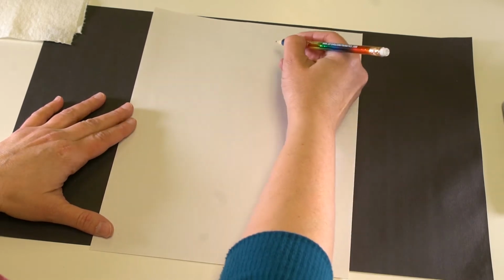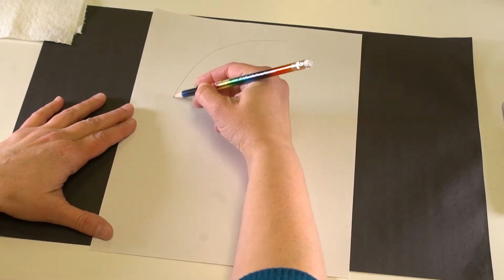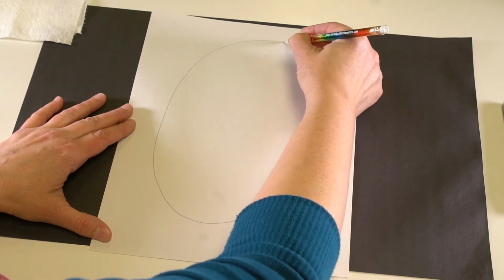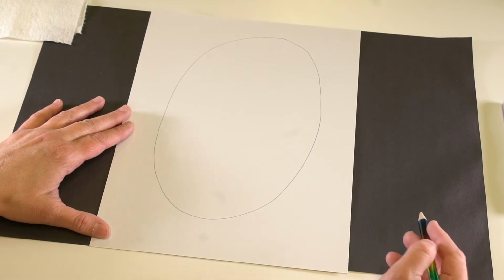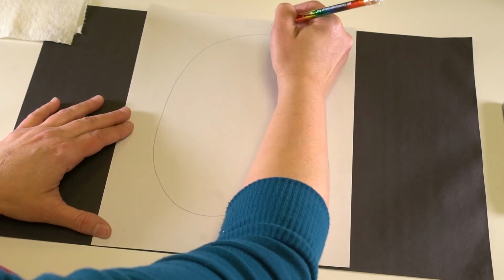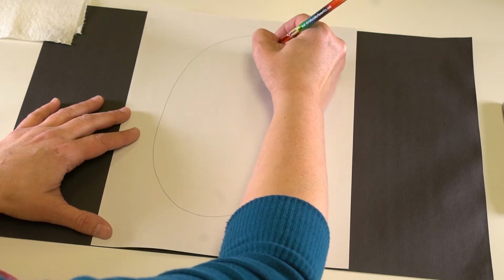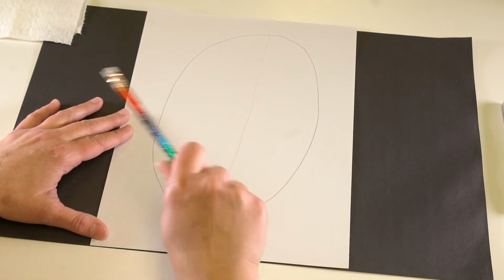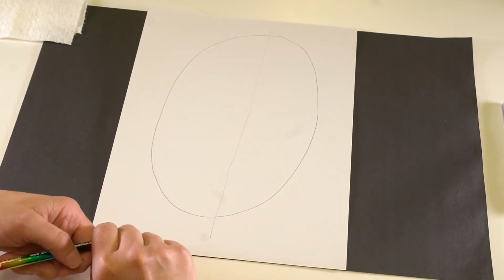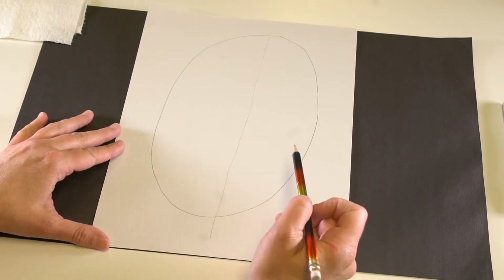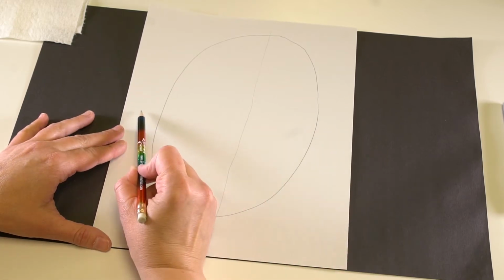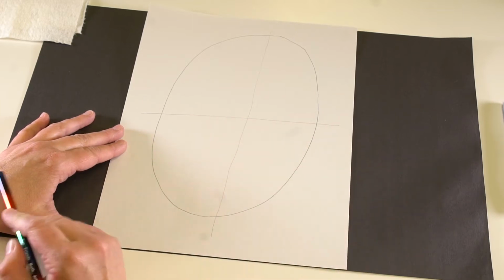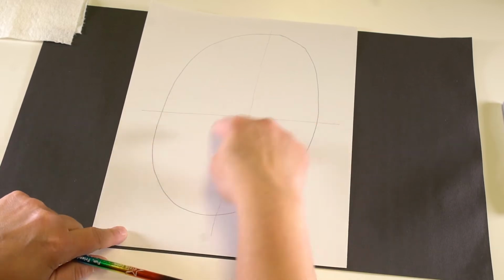To begin, you're going to want to draw a large oval in the middle of your paper. You want it to fill most of the space. So don't be afraid of it being too big. And then you're going to add a vertical line very lightly down the center of the oval. This will divide your oval into half. So now you have two halves. Then I want you to draw a horizontal line across the center of the oval. And now our oval is divided into fourths.